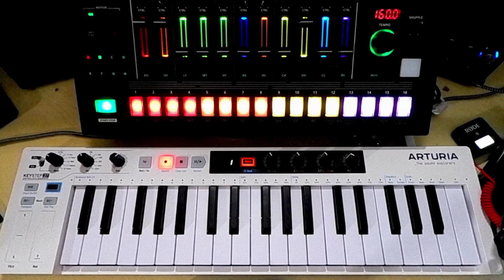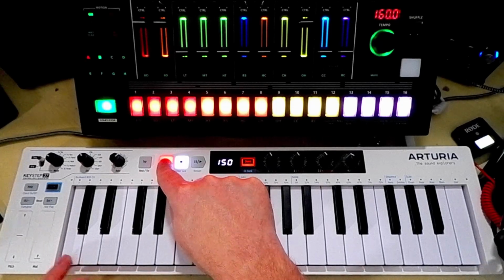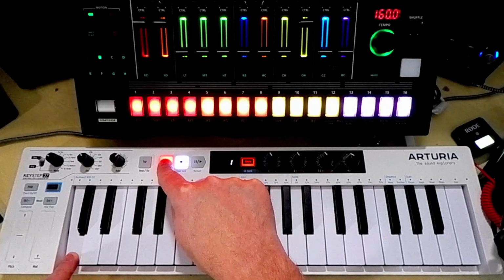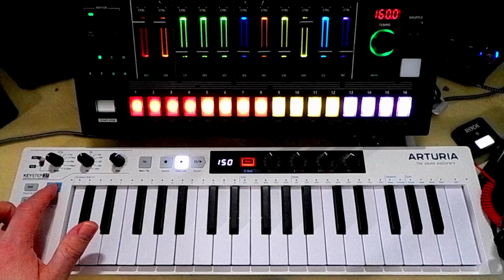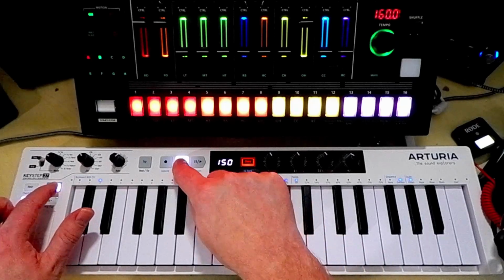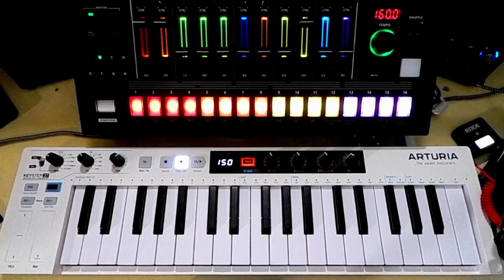Rather though than having to hold Shift and keep pressing clear last to erase each note one by one, there is a shortcut to erase an entire sequence. Hold the record button and press the first white key numbered 1. This reduces the sequence to one step, as was just seen on the display. Then press Shift and clear last, and that will remove the last step from the sequence.